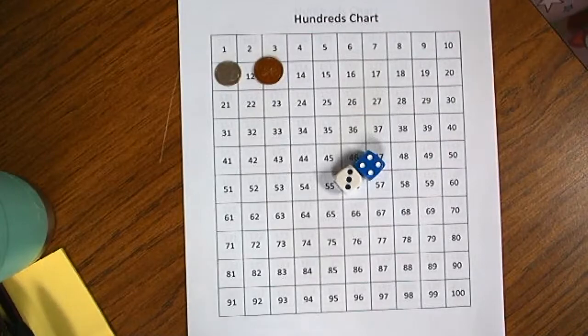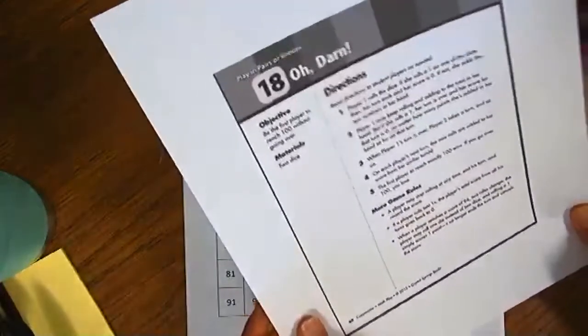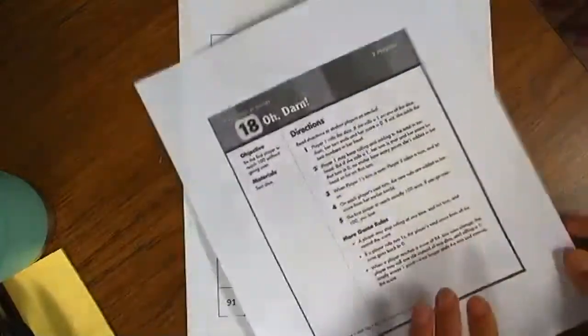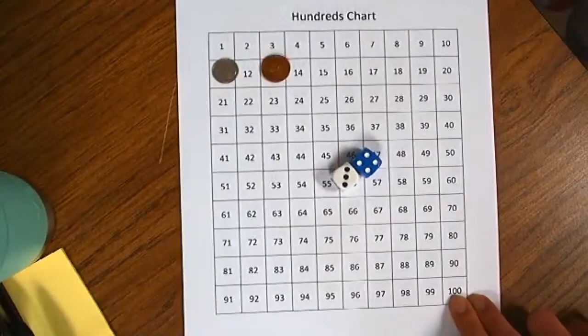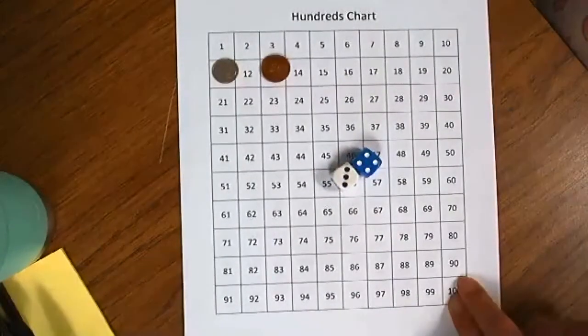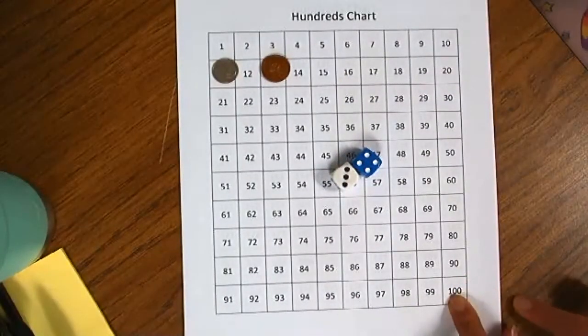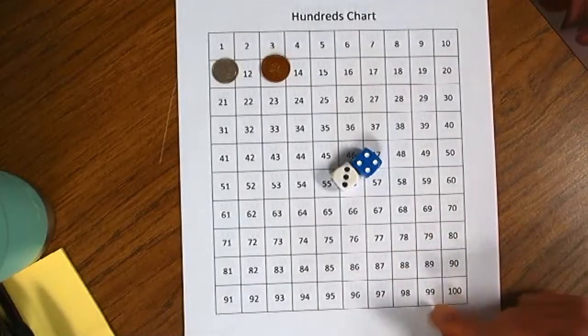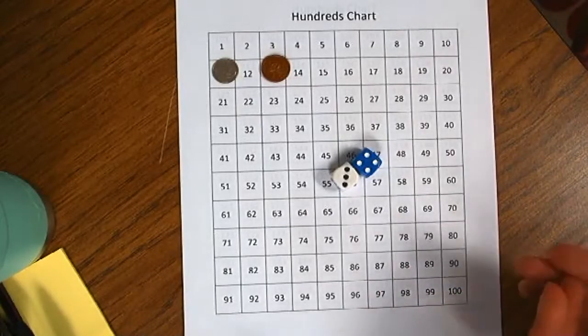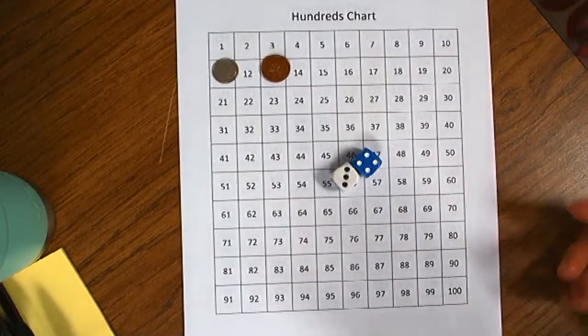So in the game directions for this game that you have in your bag, it says that you have to reach exactly 100. So if you roll a number that's going to make you go past 100 once you get down here, then you lose. Or if you don't quite make it to 100, then you lose. That's the way it's written in the directions.